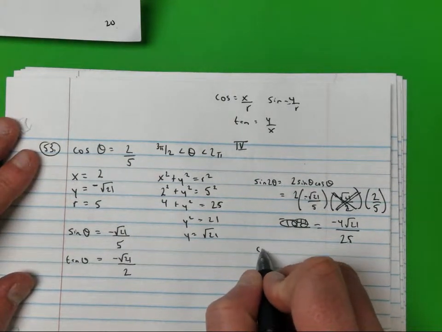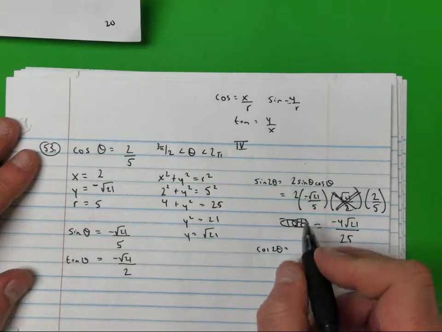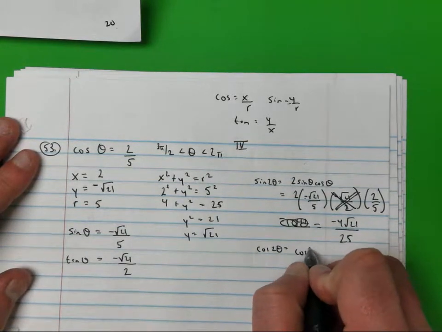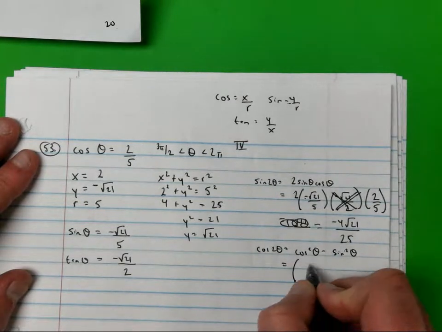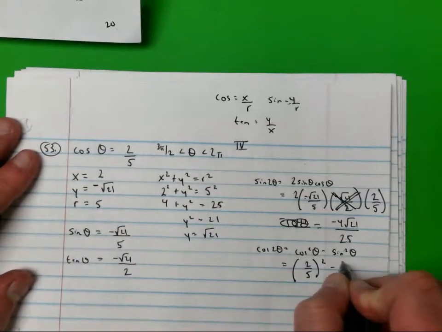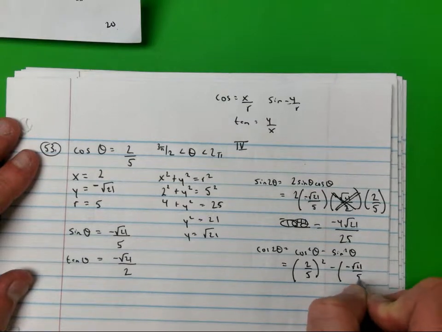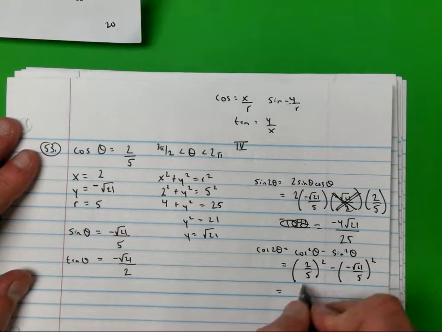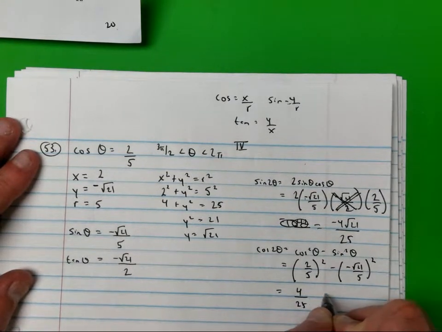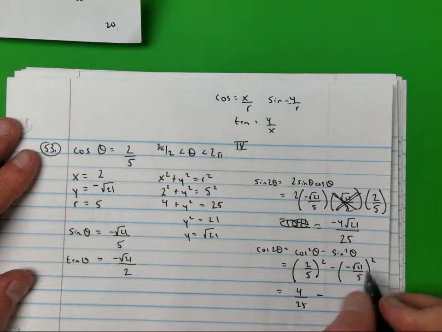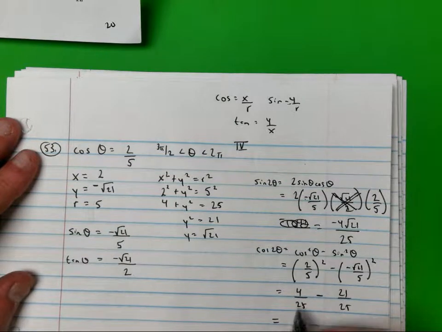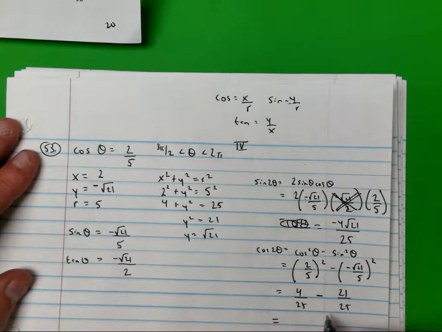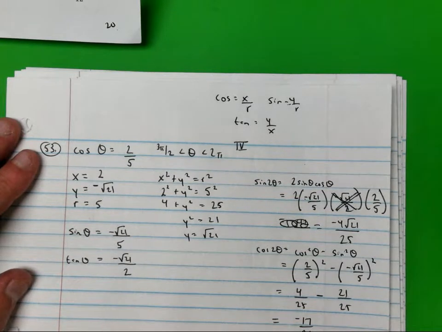Now I'm going to find cosine of 2 theta. I always use the first one. Cosine squared theta minus sine squared theta. That equals 2/5 squared minus negative square root of 21 over 5 squared. 2/5 squared is 4 over 25 minus that negative squared becomes a positive 21 over 25. That comes out to be 4 minus 21 is negative 17 over 25.